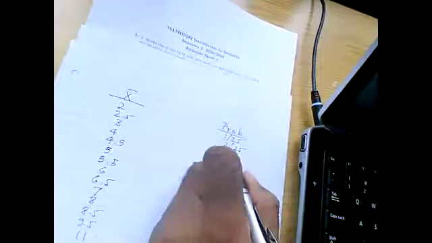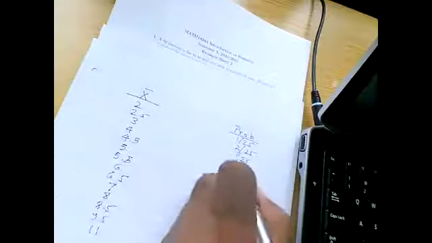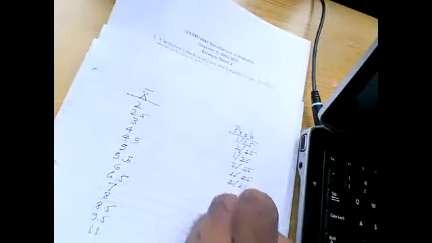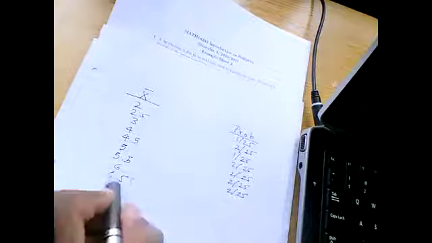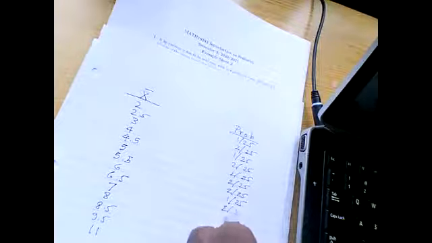And for 3, you have 1 outcome. For 4, you have 2 outcomes. Next one is also 2. And for 6, you have 1 outcome. 6.5, you have 2 outcomes.